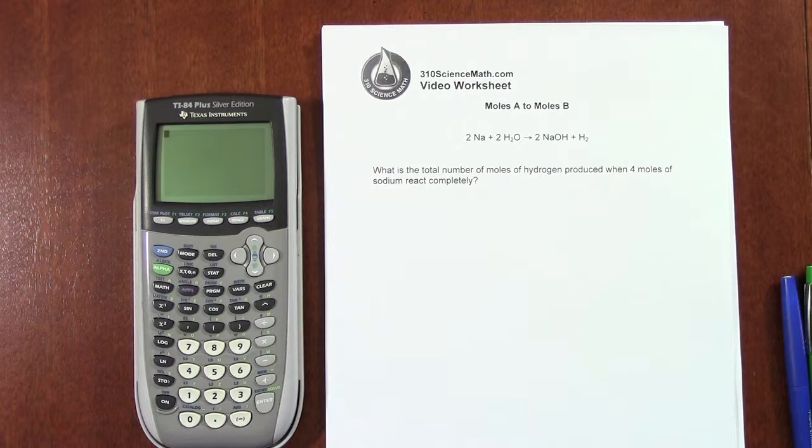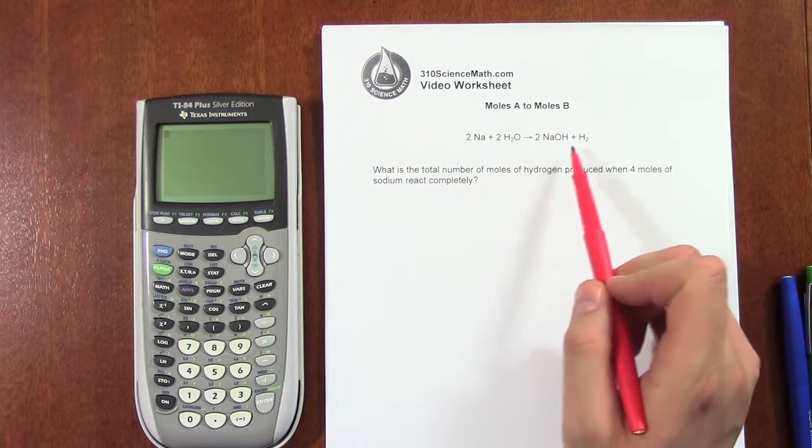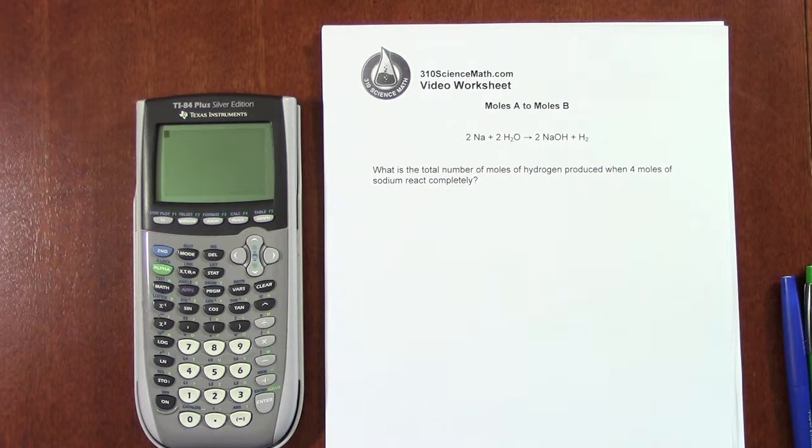Okay, we're going to solve a moles to moles problem now. You can see here at the top we've got a chemical reaction. Of course, it's a good idea to make sure that it's balanced, and you can check that out. A lot of times teachers are going to give you the equation already balanced, so it depends on the level of chemistry that you're in. Typically, if you're in a regular or general level chemistry class, you're going to get everything balanced. But if you're in an honors or AP level class, you really should double check and make sure that you're dealing with a balanced chemical equation.